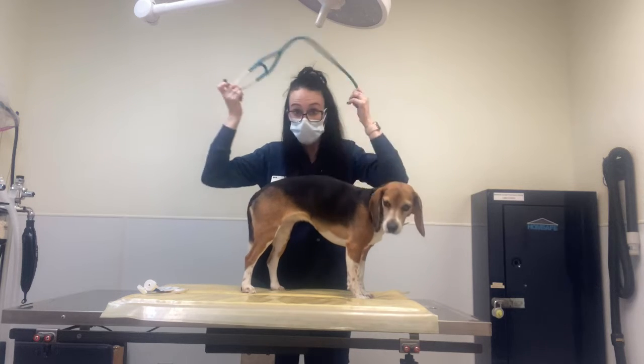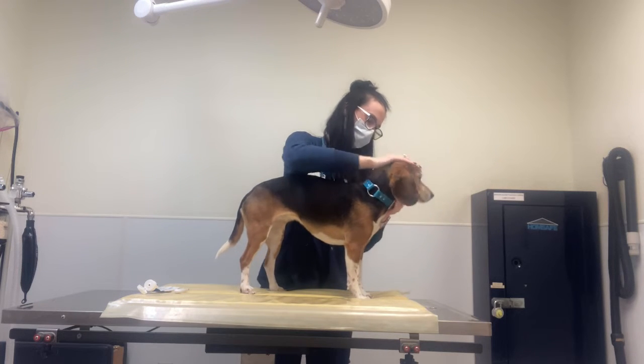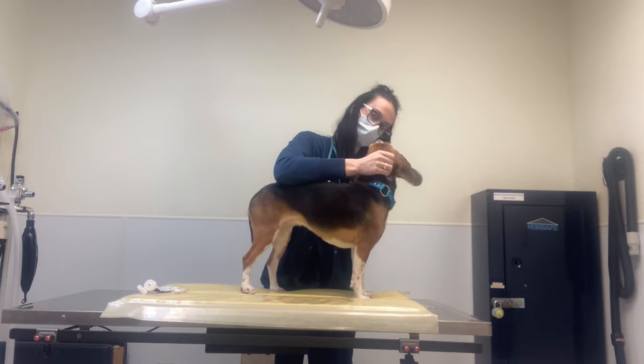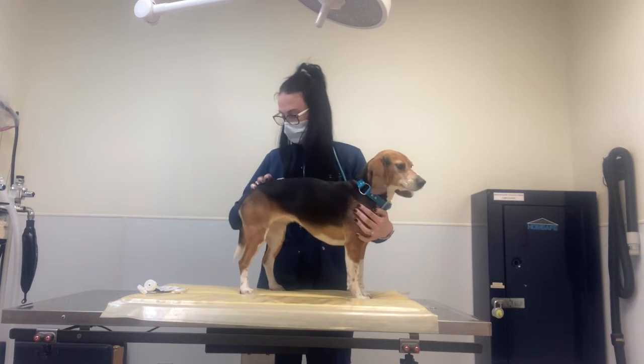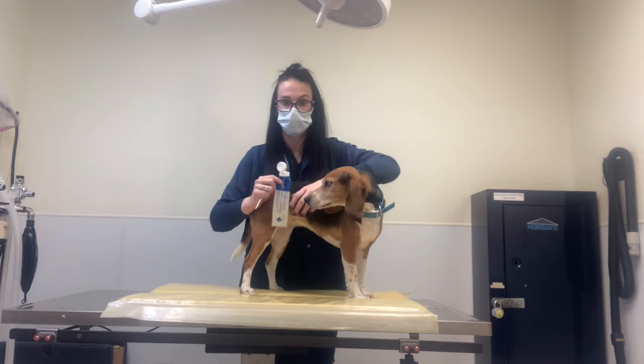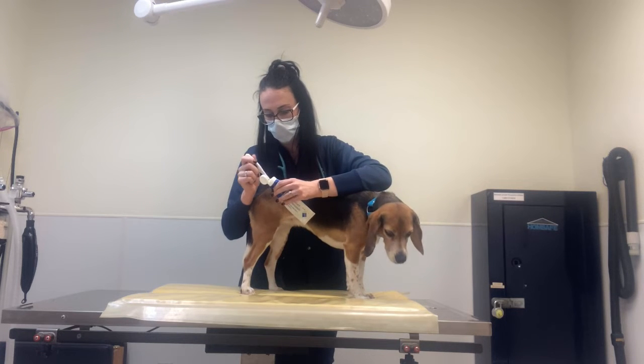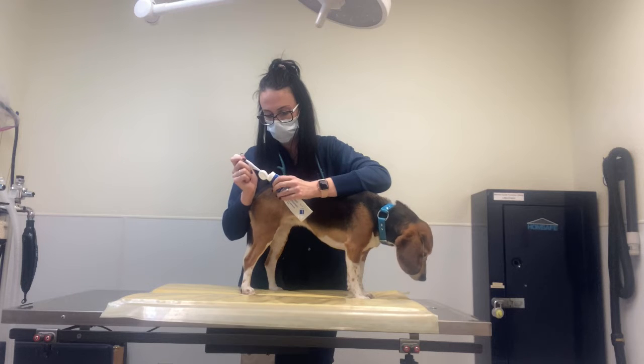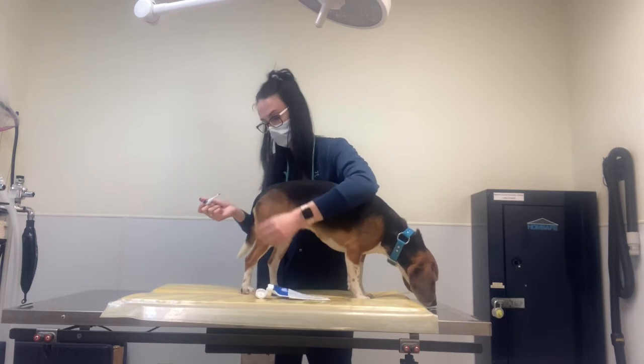Okay, so she's 120 for her heart rate, and she is 30 for respirations. Good girl. So last but not least, we'll temp her. And every time you temp, you just want to use a little bit of lube. Works a little easier. All right, come here, Zoe.